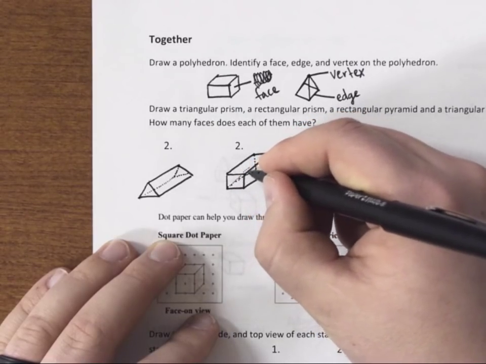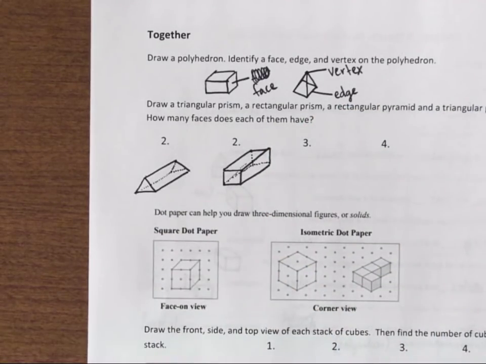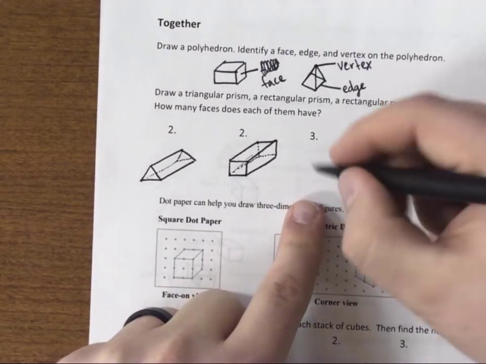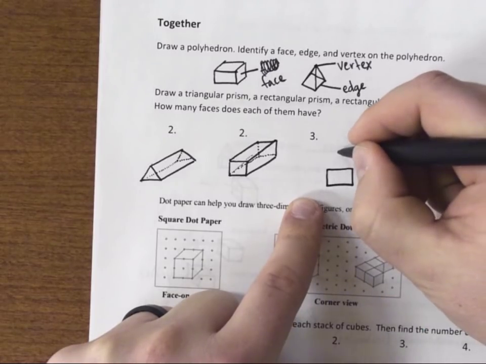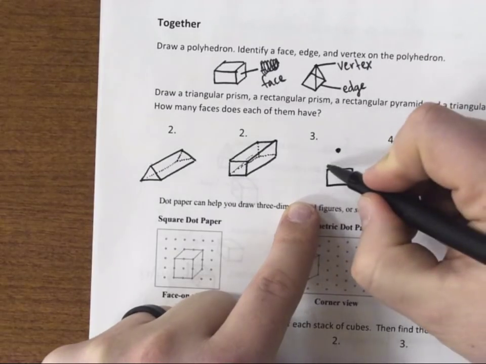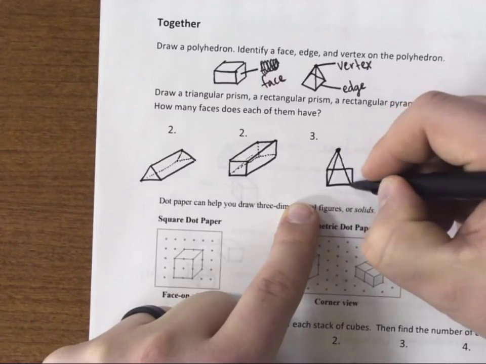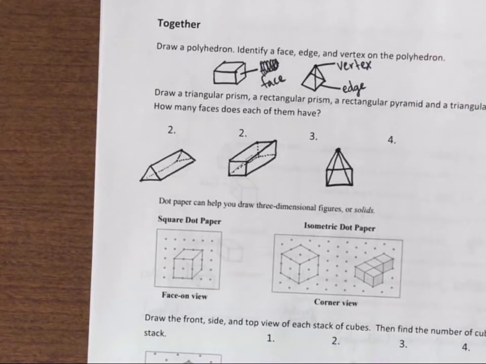The dotted line is going to look more like that, and then it goes over. Now we want to draw a rectangular pyramid, so it's going to have one rectangle base, not two, because it's a pyramid, and then it has a point up top, that's called our vertex, and we have lines from each corner. Those lines are the edges of my shape that meet together at a vertex. Remember, a pyramid has all lateral faces that are triangles.